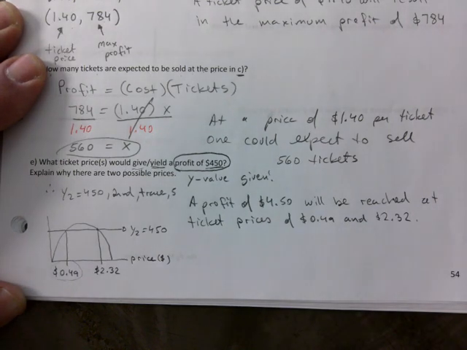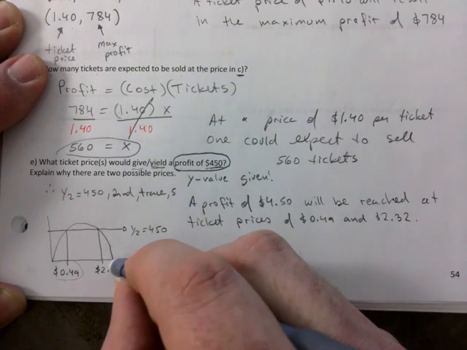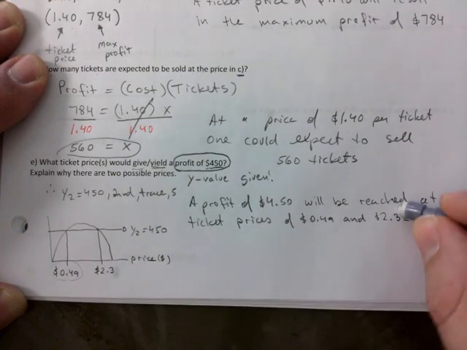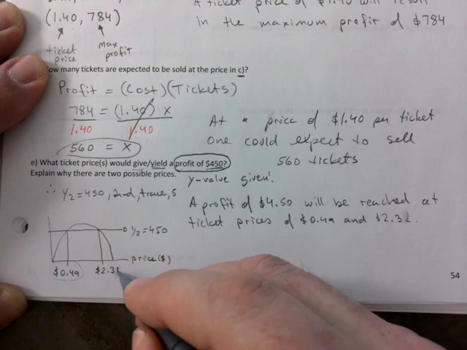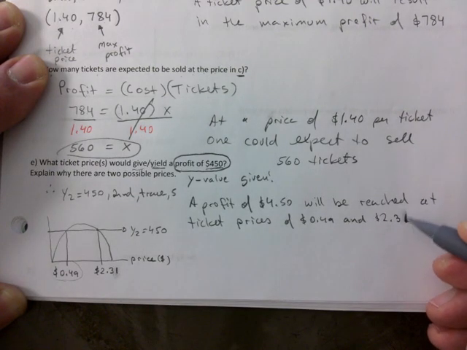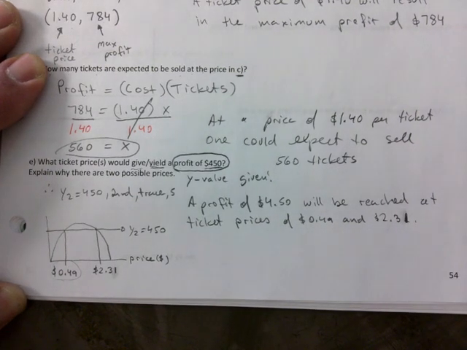Oh, it is 231. Sorry, I didn't round it correctly. I'm looking at my calculator, it's 2.31.